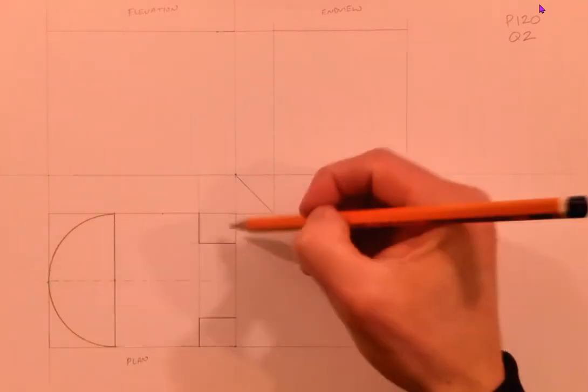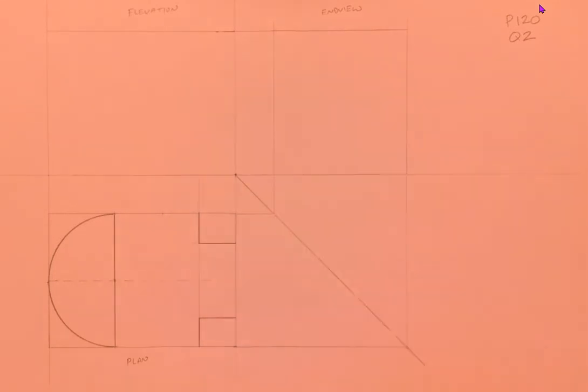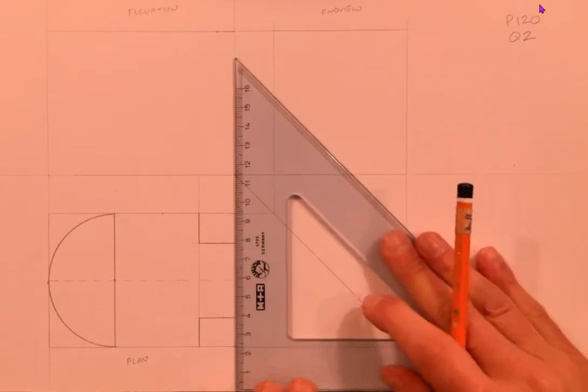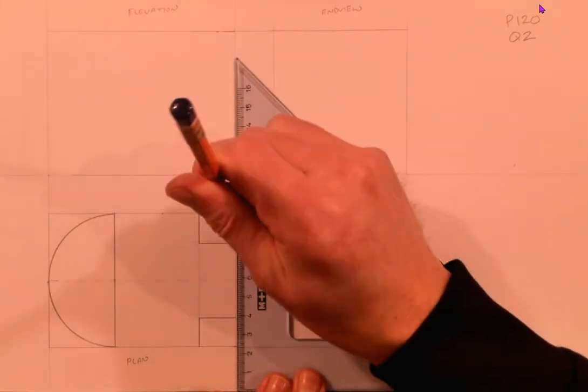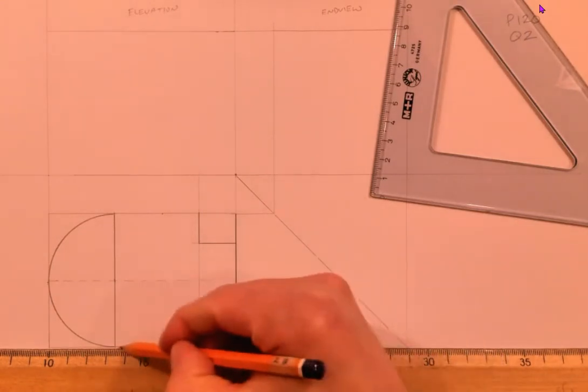Now I could have equally have drawn those in elevation. I could have just stepped in here 20 mm in elevation to draw it. It doesn't really matter. That is most of the plan done, but I'm missing the section with the slot, and we'll come back to that in a few minutes. So that is most of my plan.